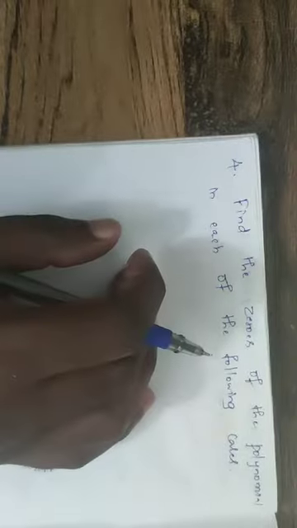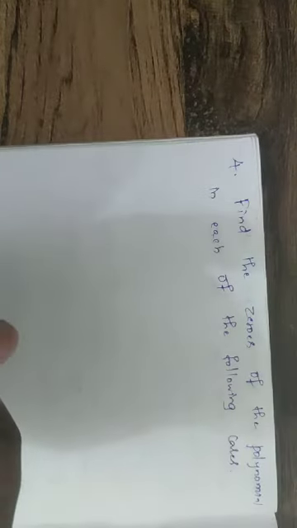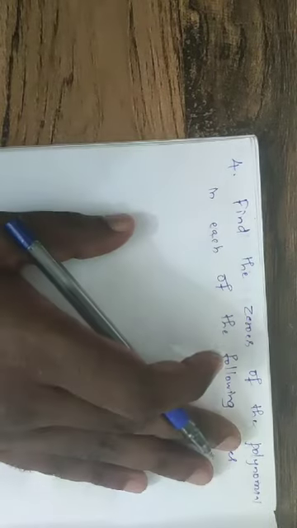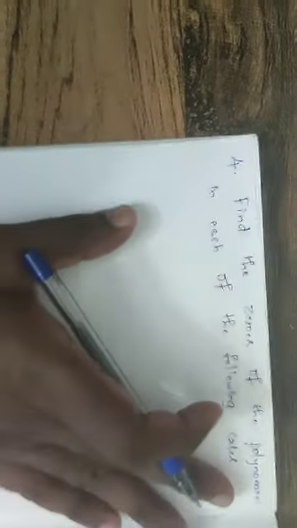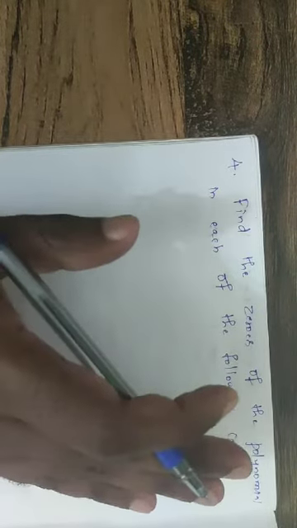So that is about third main. Here the fourth main, they have given the polynomials. For those polynomials you should find out the zero. Both are different. There they have given the zeros, you need to verify it. That's it. Here they have given the polynomials, you need to find out the zero. Let's see how to do that.